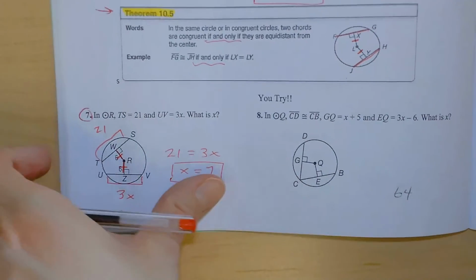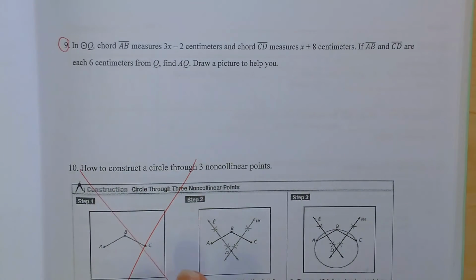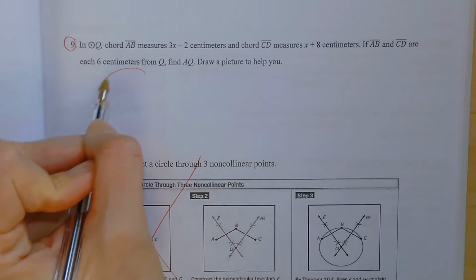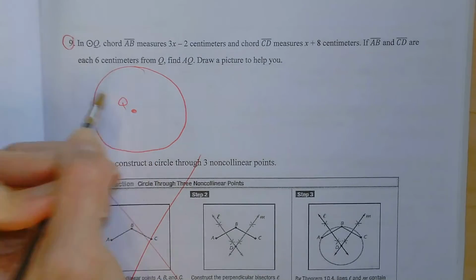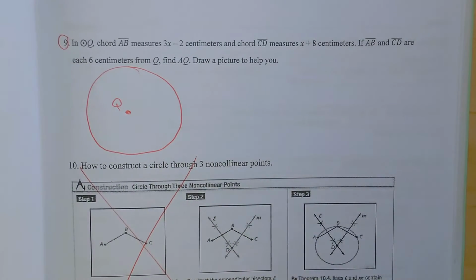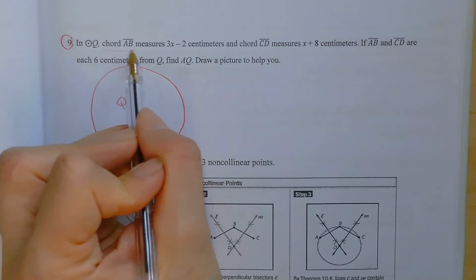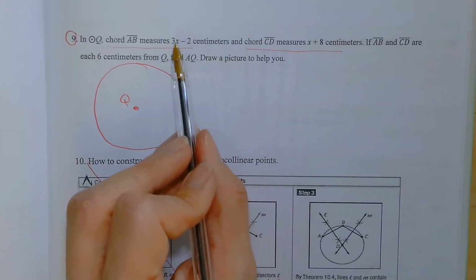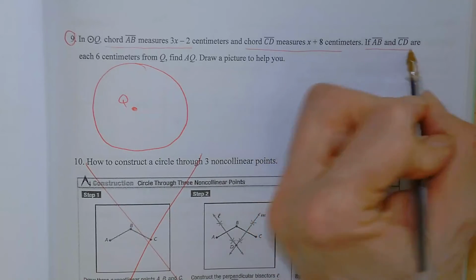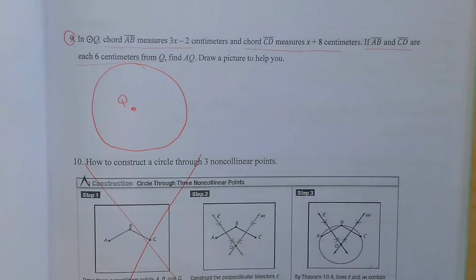And then the last example we're going to do over that theorem is number 9, and then we'll be finished. Okay, so number 9 is harder because we have to draw our own picture. So what I want you to do is draw a big, giant circle Q. Label the center Q. And then it says chord AB and chord CD, and they tell you the 2 chords. And it also tells you that they are 6 centimeters from the center.